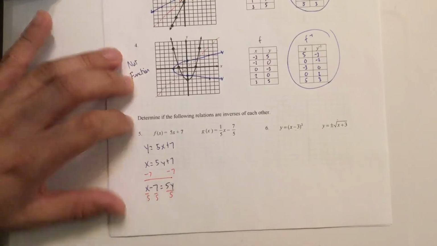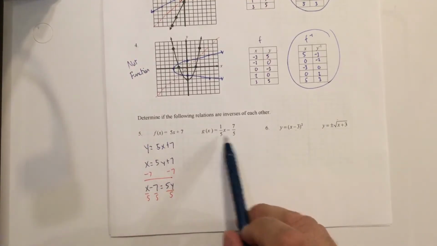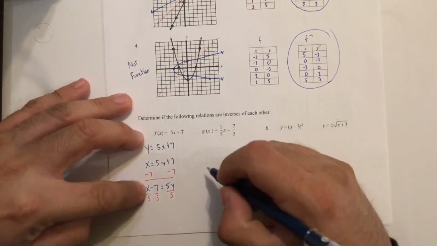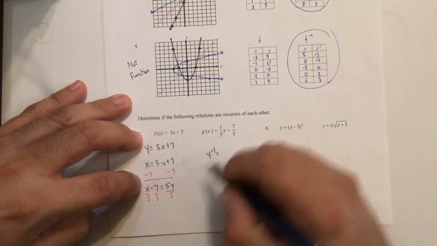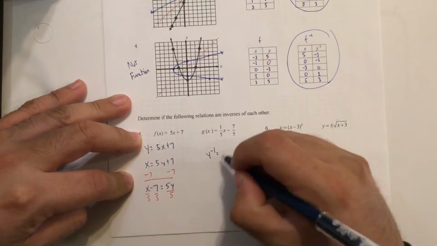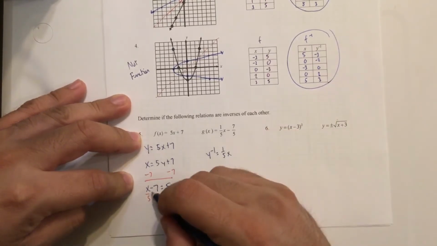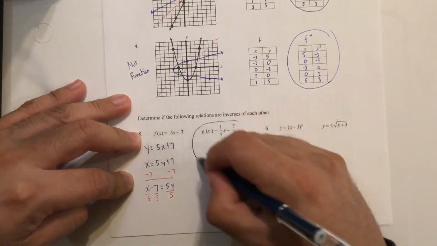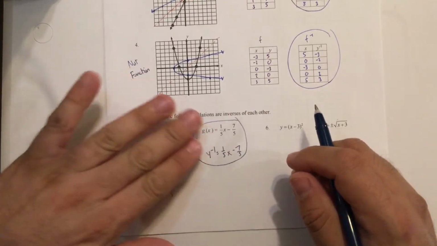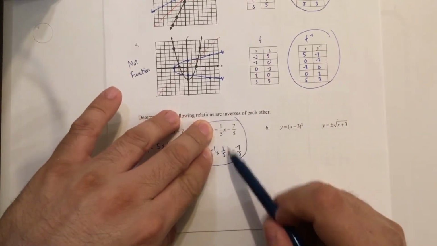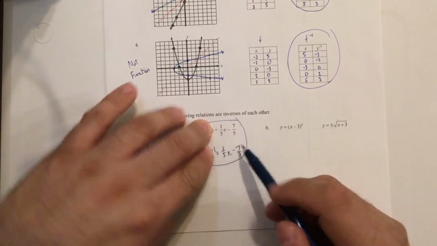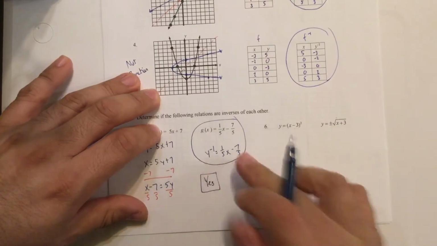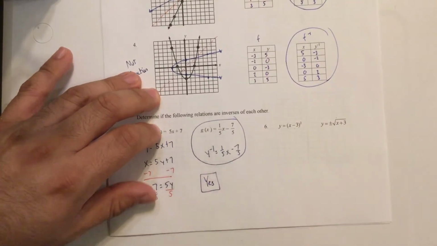Now, how did I know to divide it individually by 5? Because when I look at this one over here, they're both divisible by 5, not just the whole thing. So the inverse of y equals x over 5 is going to be 1/5 x, and then minus 7/5. So when I compare these two here, the g of x and the inverse, y equals 1/5 x minus 7/5, you can see they're the exact same. So yes, they are inverses. If they weren't the same, if it was like a plus sign, then they would not be inverses.